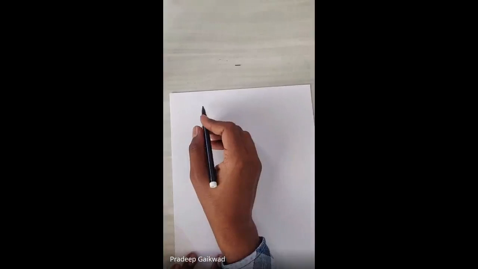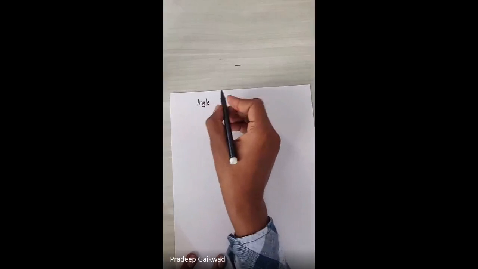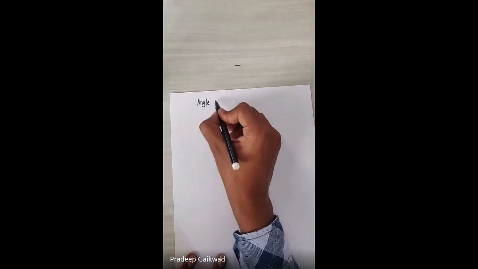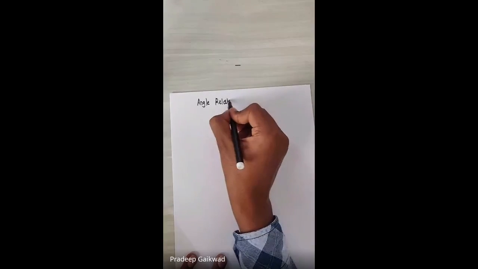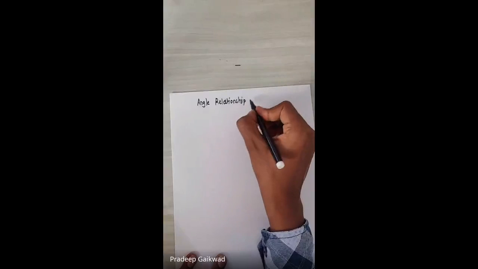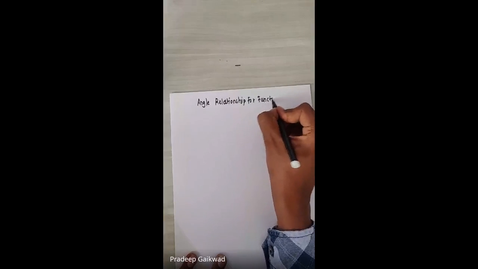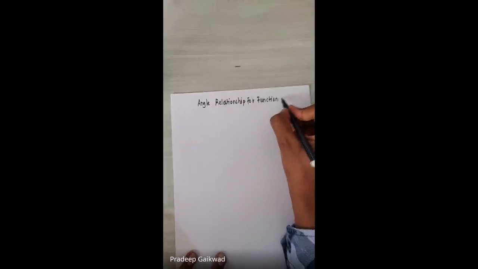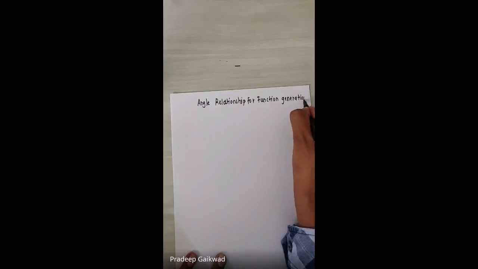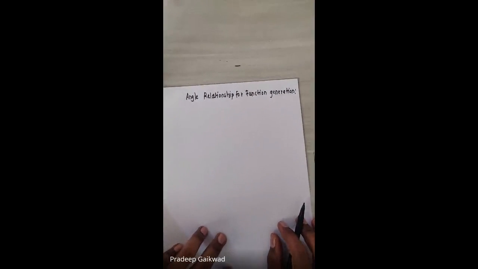The next topic is angle relationship for function generation. Now see, actually what x1, x2, x3 and y1, y2, y3 stand for.